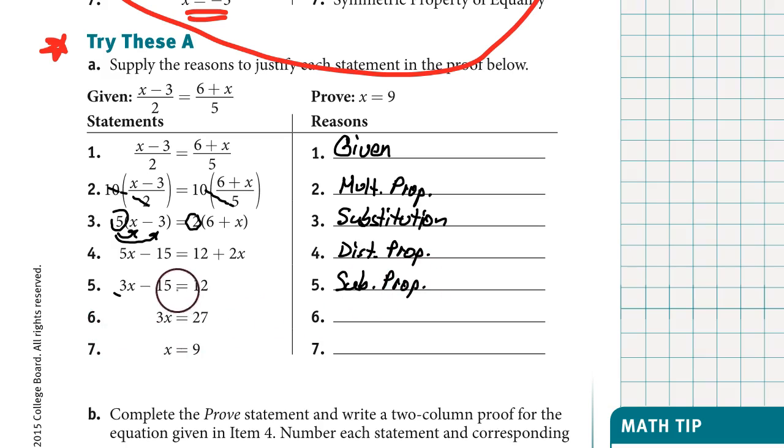Okay, line 6, looks like the 15 was added to the 12, creating 27, so we must have used the addition property. And finally, in step 7, how do you get x equals 9? We had to use the division property. This entire thing is called a 2-column proof.